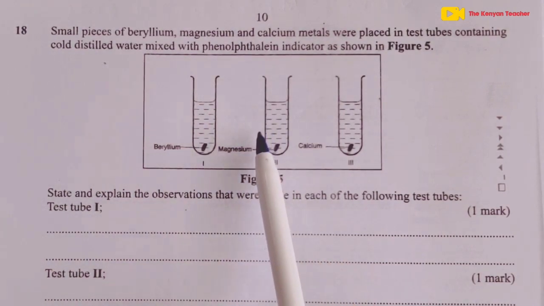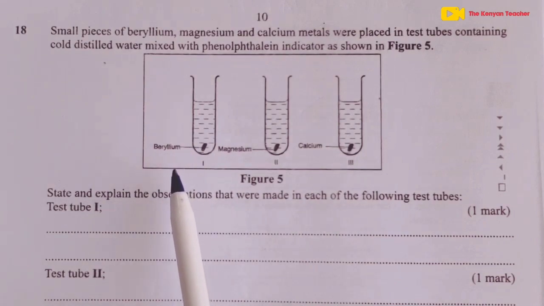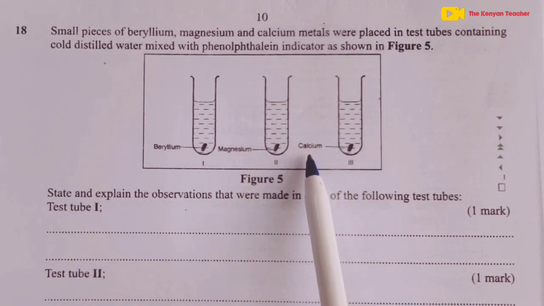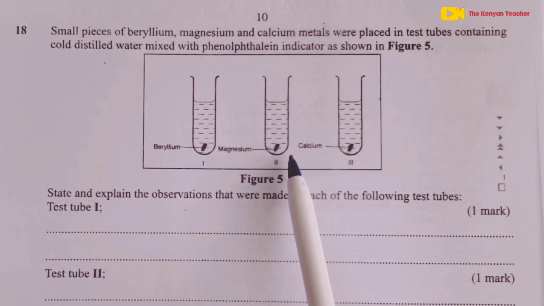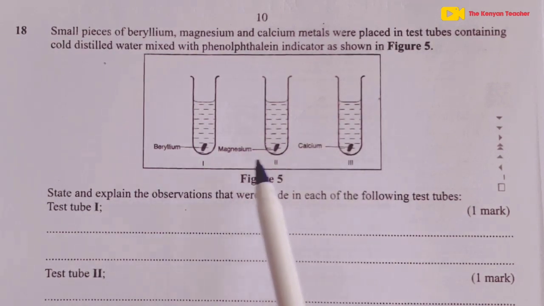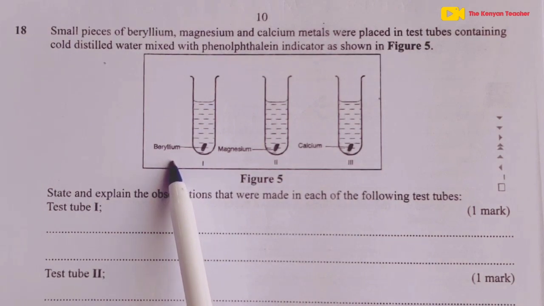So that has been shown in figure 5 below. So we have beryllium here, magnesium, and calcium. Now, in the alkaline earth metal family, reactivity usually increases down the group. So we expect calcium to be the most reactive and beryllium to be the least.